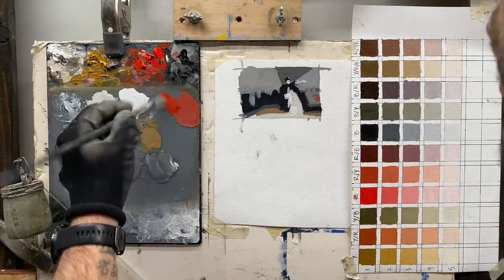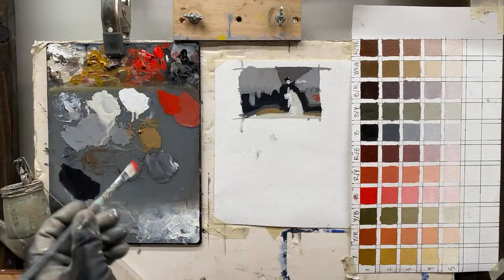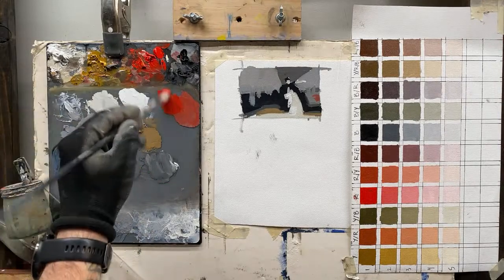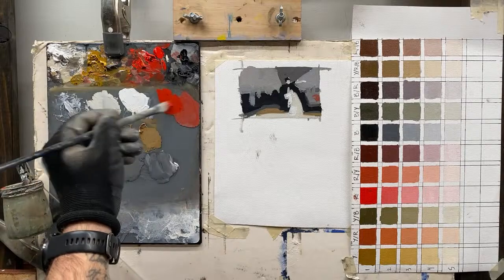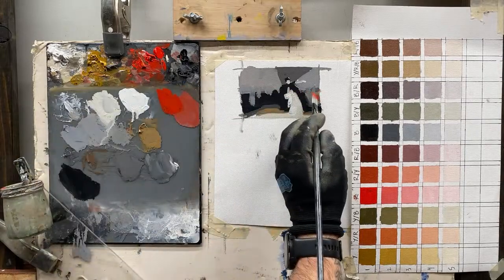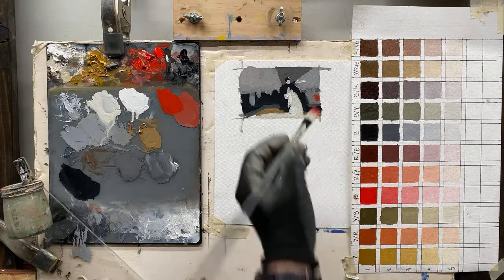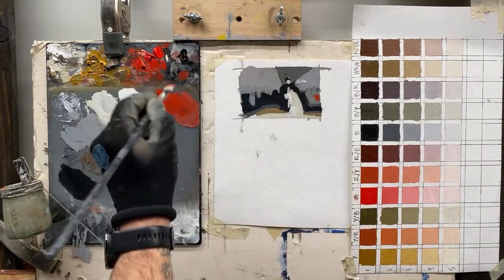So if I can increase the chroma without shifting the value too much, it looks like we can just see about using pretty much Cad Red. Though when I'm looking at the painting, there's spots that are grayed back for sure. It seems a little cooler.